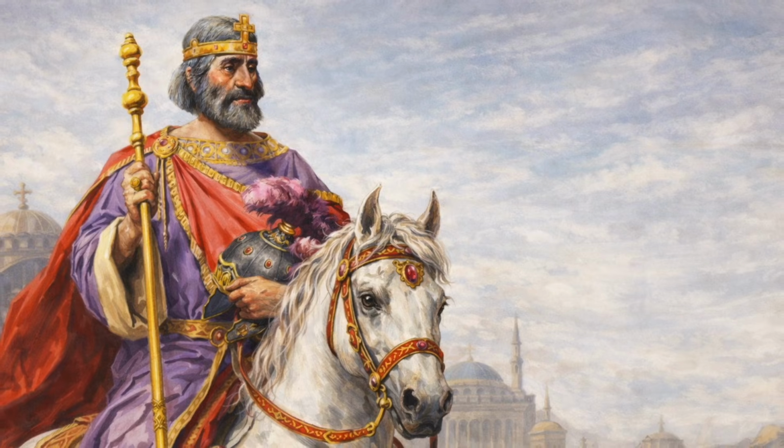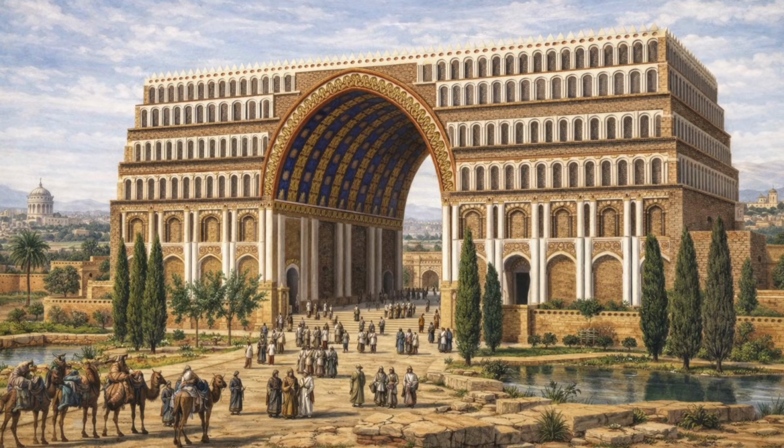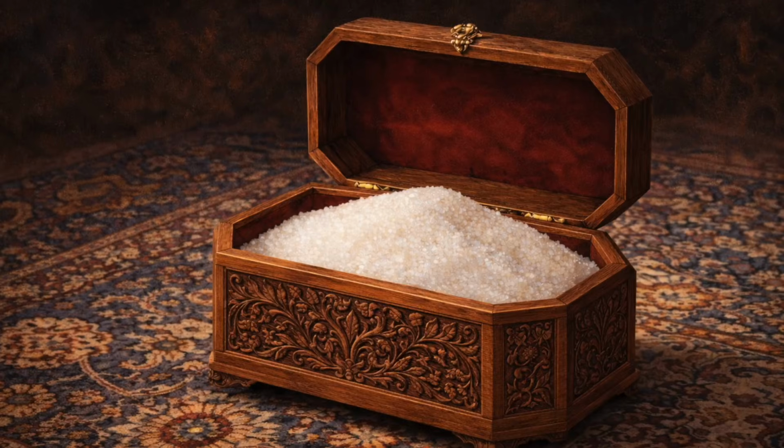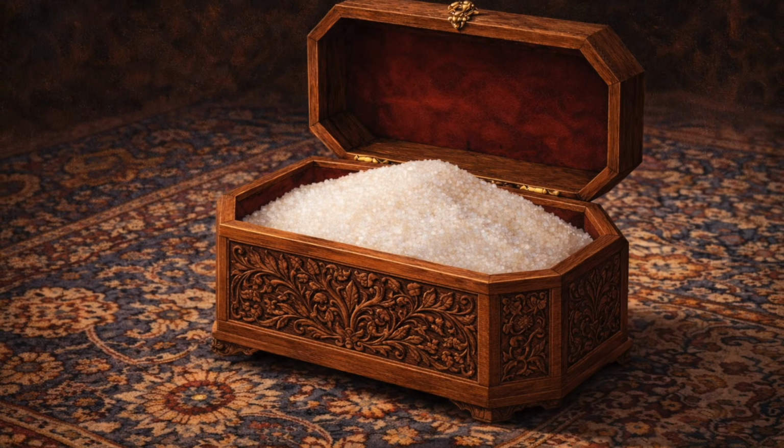In the year 628 AD, the Byzantine Emperor Heraclius had led an army to the Persian capital Ctesiphon. There he found a treasury of an item that was incredibly sweet. The Persians called it shakar.